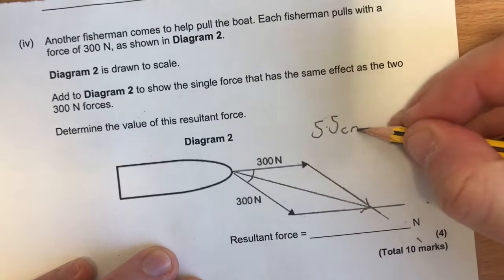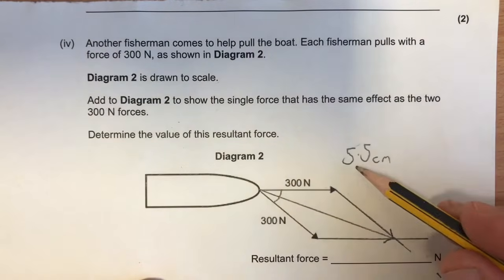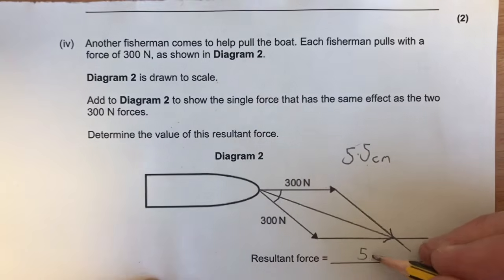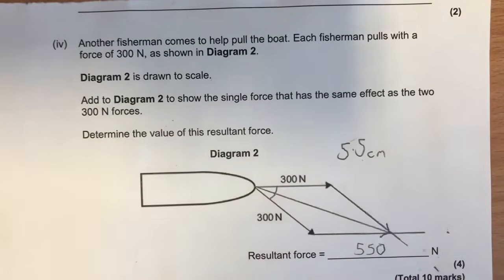Now, we'd already established that each centimetre represents 100 newtons. So if we have a line of 5.5 centimetres, then that tells us that the resultant force is 550 newtons. And they've given us the unit there.